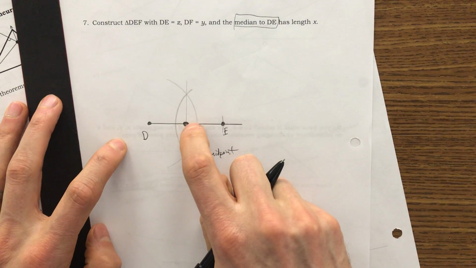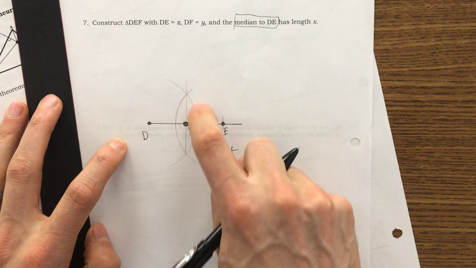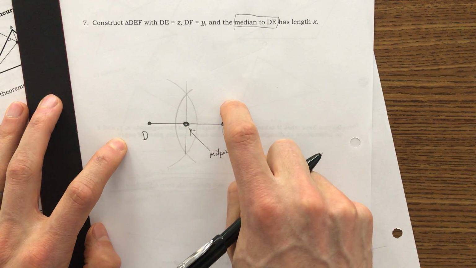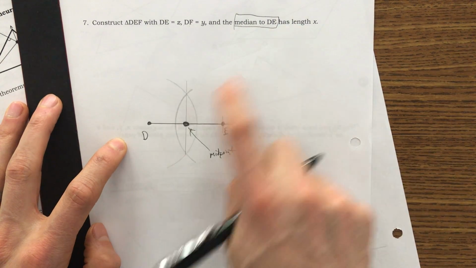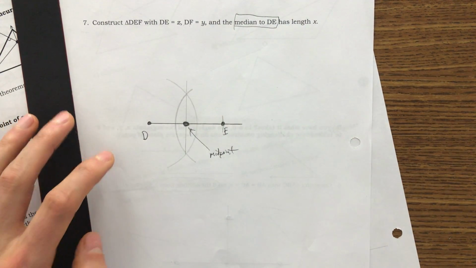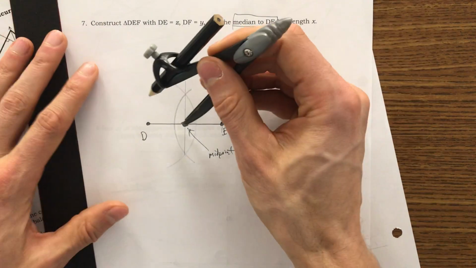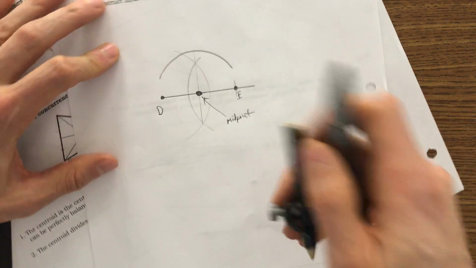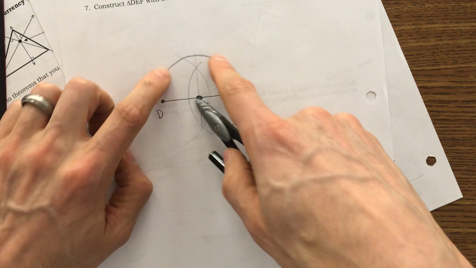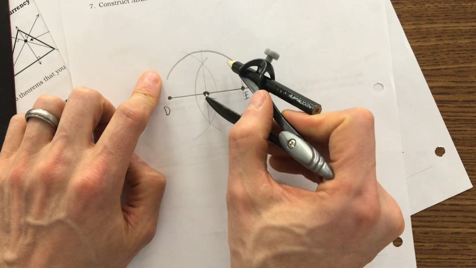So now we know that somewhere out here in one of these directions is our vertex that is coming off of it. But it's going right here. Well, they tell us that this has length x. So if our median has length x, that means somewhere this distance is where our median is. So our vertex is somewhere, I guess I could go all the way around, but I know it's somewhere over here. I'm just getting that distance locked in here.